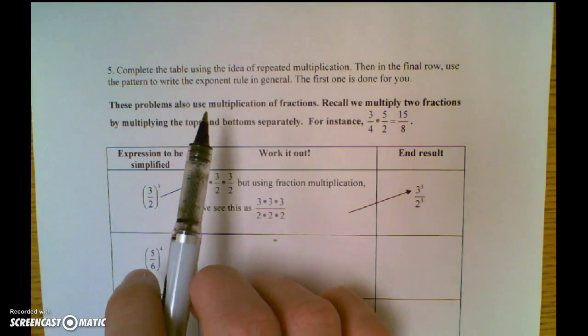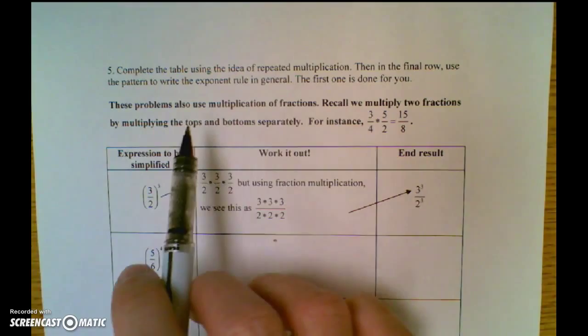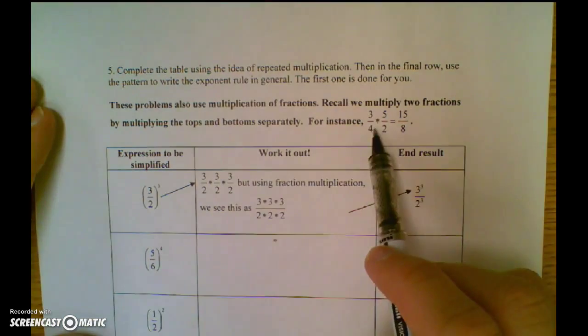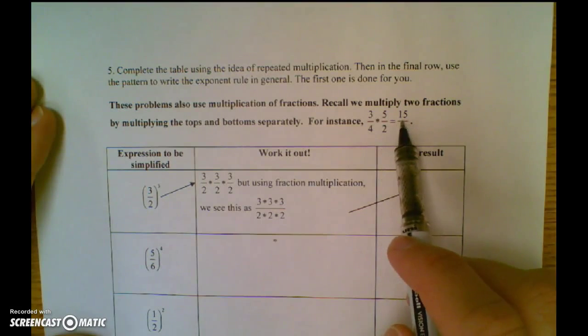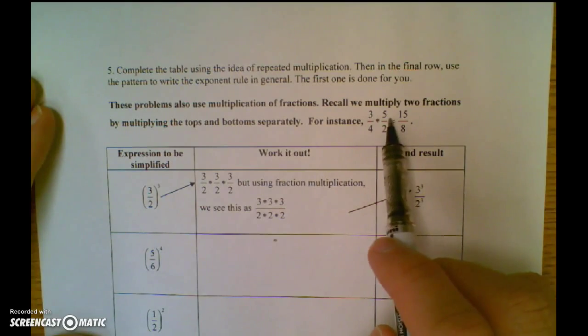These problems use multiplication of fractions. Recall, when you multiply two fractions, you multiply the tops and the bottoms separately. For instance, 3 over 4 times 5 over 2 is 15 over 8, because 3 times 5 is 15, and 4 times 2 is 8. So you multiply the bottoms together, and you multiply the tops together.